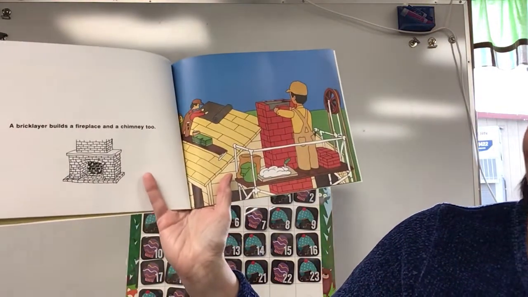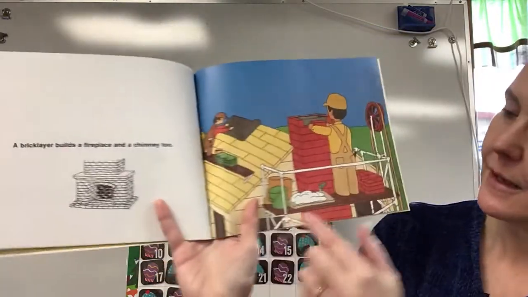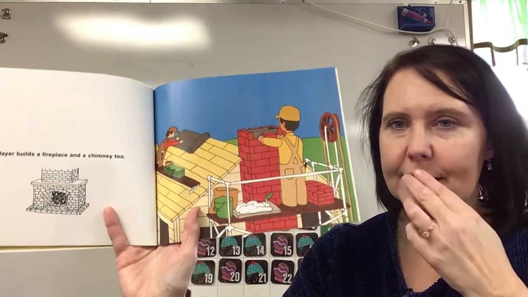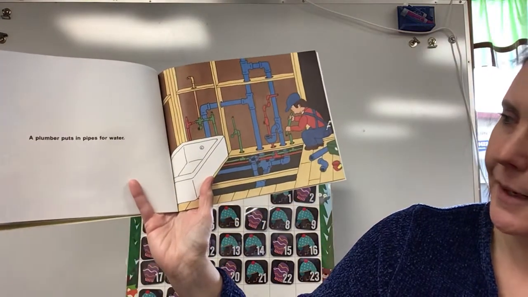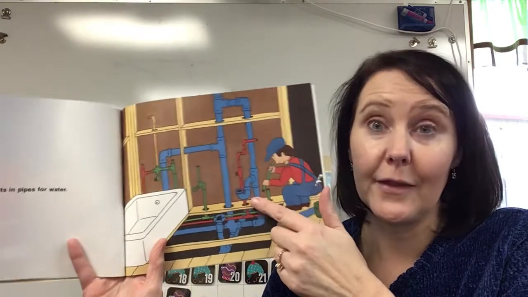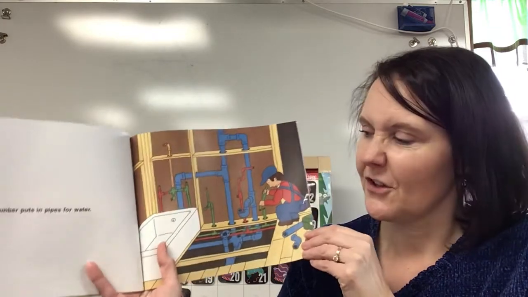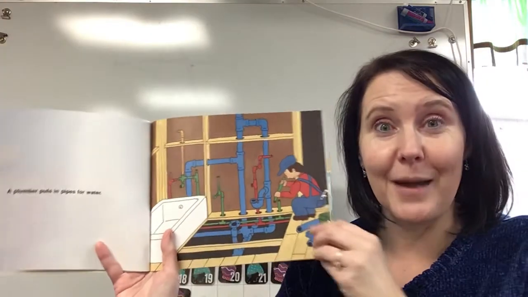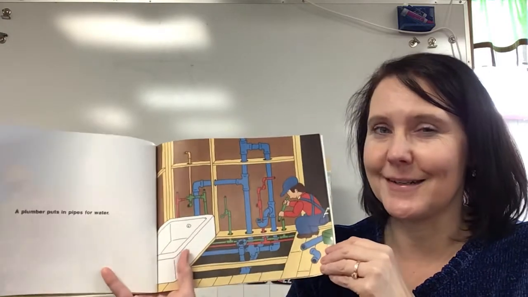A bricklayer builds a fireplace and a chimney too. So they put in a fireplace made of bricks, and on top of their house, they put their chimney, and it's made of bricks. A plumber puts in pipes for water. So there's pipes all around the house, behind the walls, and that can take the water from place to place, so that you can turn on your water and it'll come through the pipes and into your bathtub. But you don't see those pipes after they put the walls up. They're hidden beneath the walls.